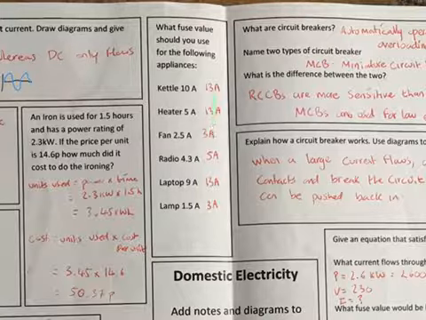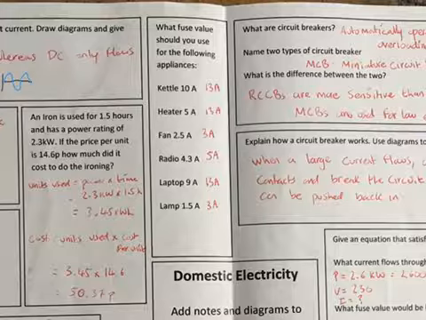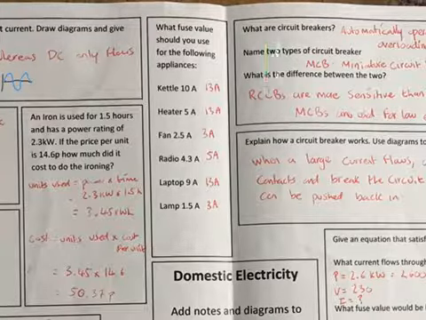And obviously there are only 3 fuses we can use. There's only a 3 amp fuse, we can only use a 5 amp fuse, or a 13 amp fuse. The rest then start going into miniature circuit breakers or residual current circuit breakers. Which brings us nicely on to circuit breakers. What are circuit breakers? Well, I'll tell you now.